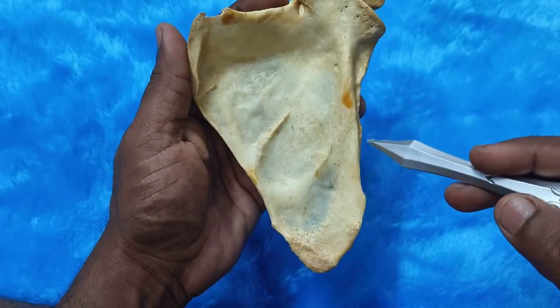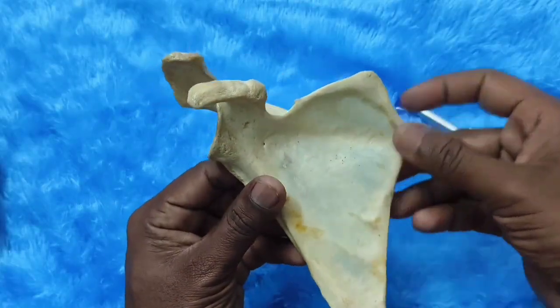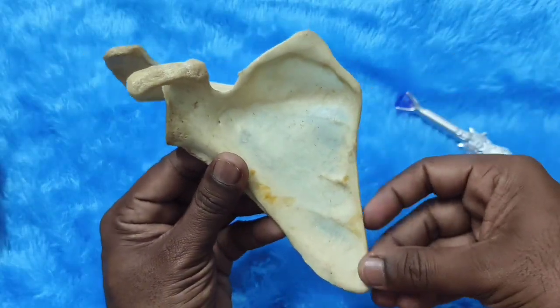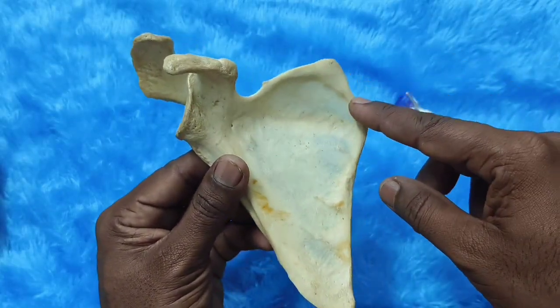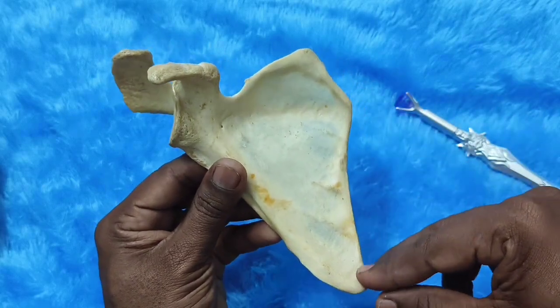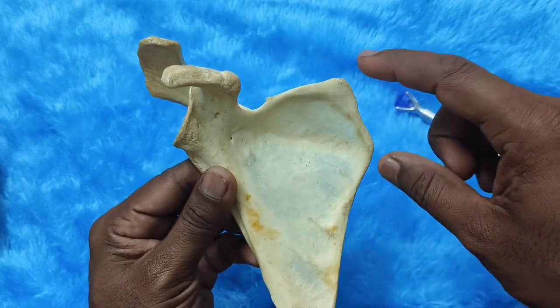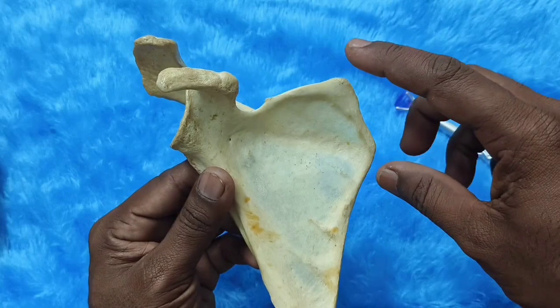And when we are moving to the lateral border, now moving to the ventral aspect of the medial border, it gives insertion for one important muscle, that is called the serratus anterior muscle, which has 8 digitations.